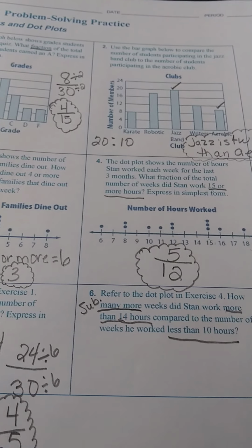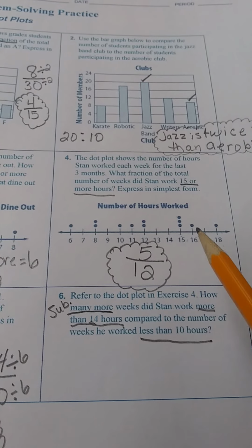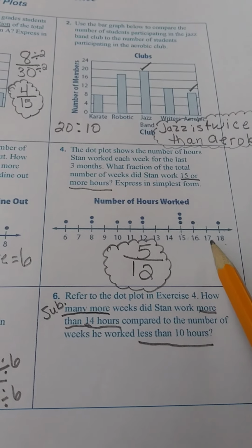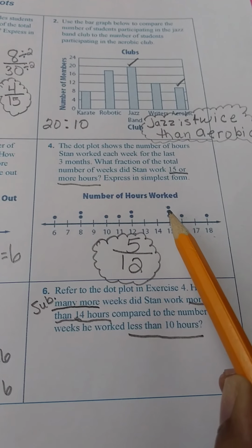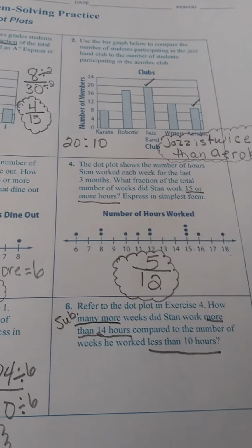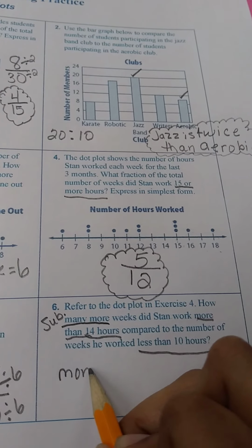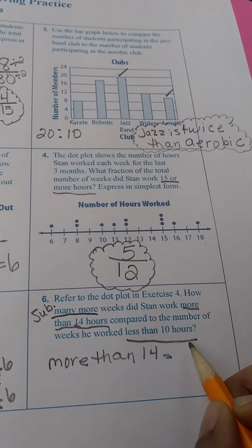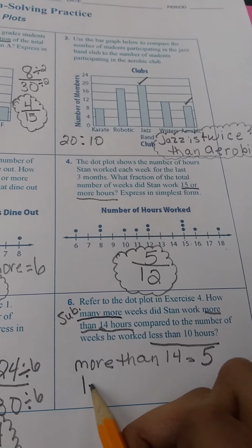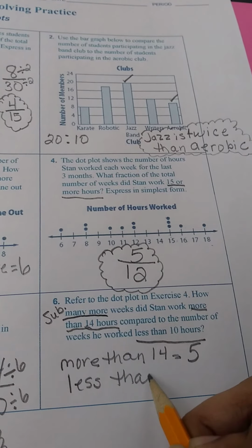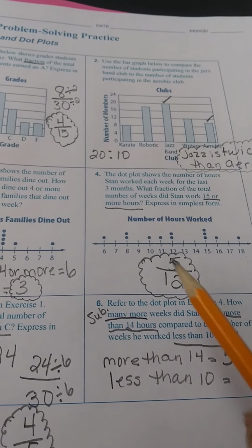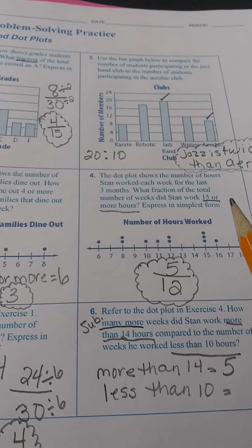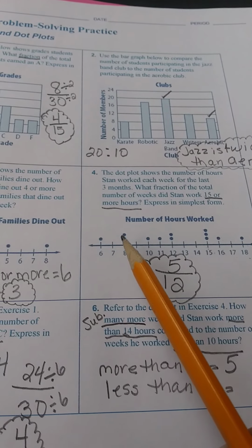So before we can subtract, we have to find the information for more than 14 hours. So more than 14 hours will be any number that's higher than 14. So that's 15, 16, 17, and 18. So we would have to count 1, 2, 3, 4, 5. So more than 14 equals 5. Now we have to find less than 10. So less than 10, remember it's less than 10, so it's not including 10. So less than 10 hours would be 1, 2, 3.